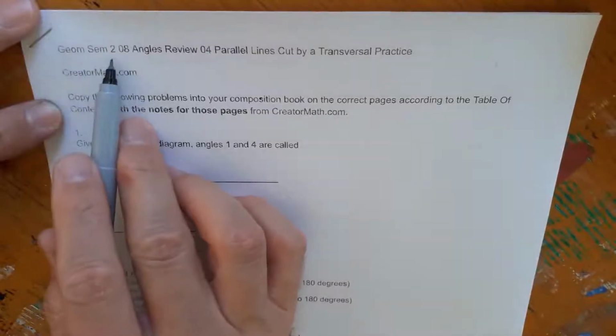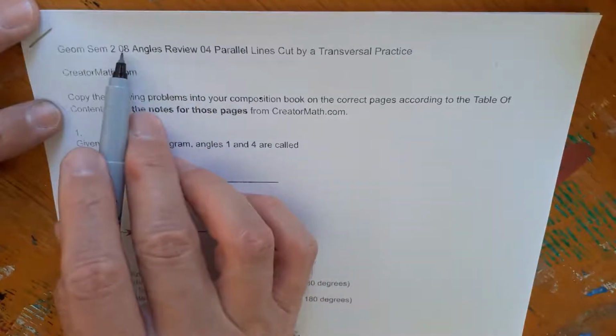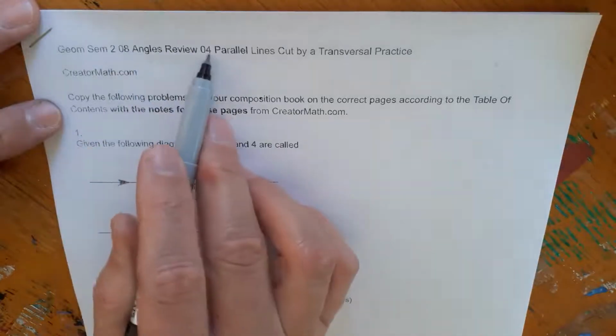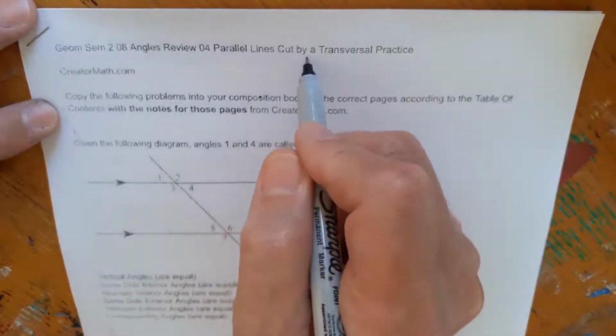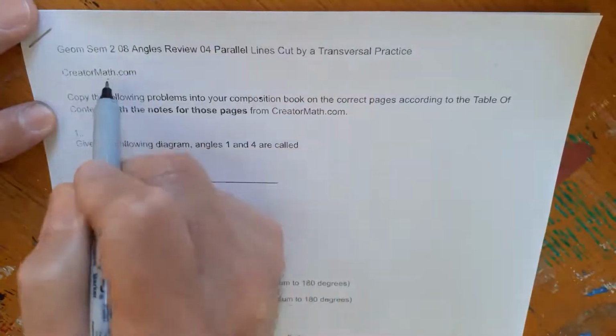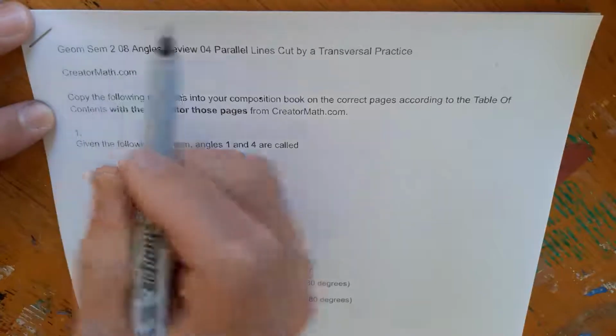This one is Geometry, Semester 2. It's the unit on Angles Review. It's Unit 8, and it's lesson number 4 in that unit, Angles Review, and it's parallel lines cut by a transversal practice. It's on creatormath.com. You might have to type in creatormath.weebly.com into Google to find it. It's under the Geometry tab.